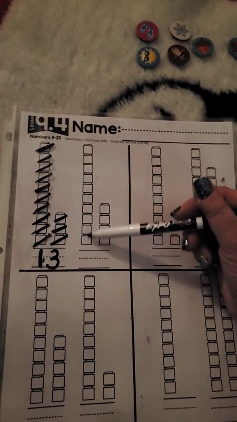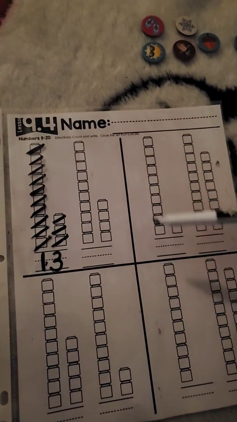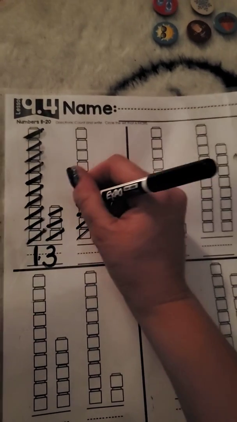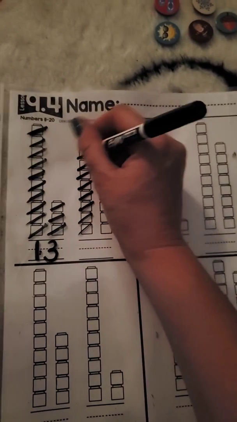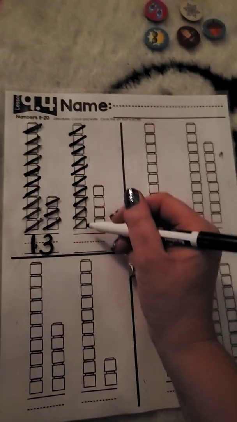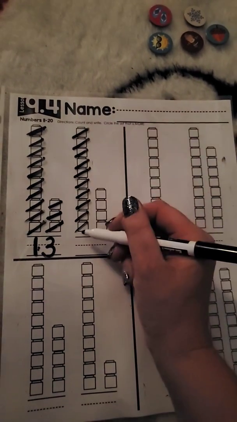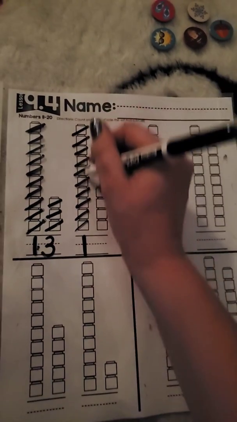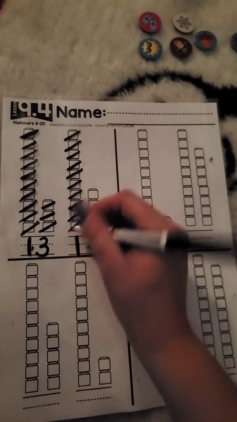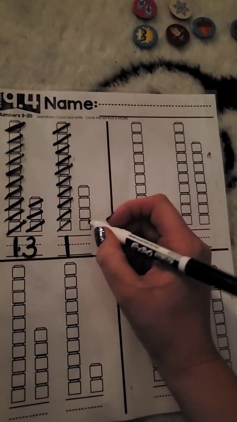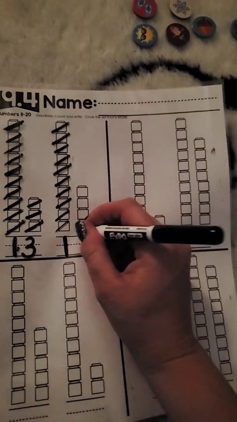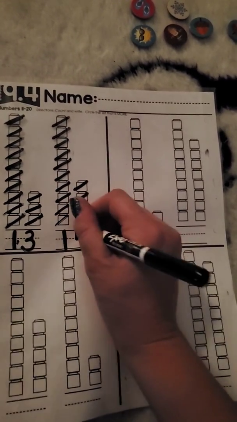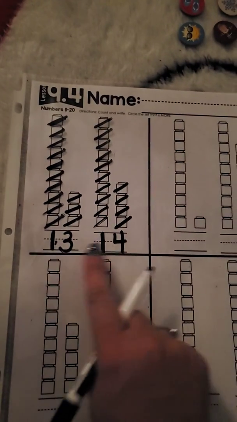So let's go ahead and look at this one. Let's see how many are here. I wonder if there's 10. Let's see. We're going to count it again just to make sure. 1, 2, 3, 4, 5, 6, 7, 8, 9, 10. Oh my gosh, there are 10. So we know that's 1 ten. So we can write a 1 because there's 1 ten. Let's count how many extras or how many by themselves. 1, 2, 3, 4. So we can write a 4. Down and right and cut in 2. So there's 13 and 14.